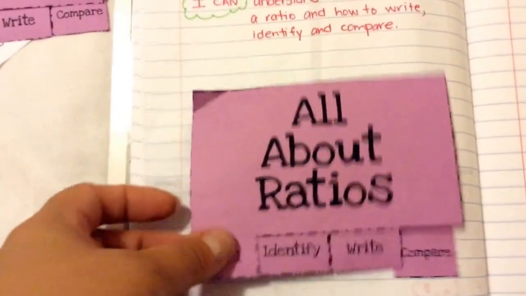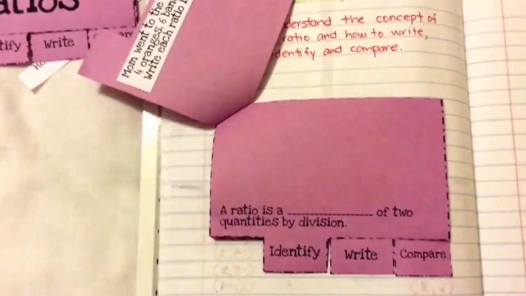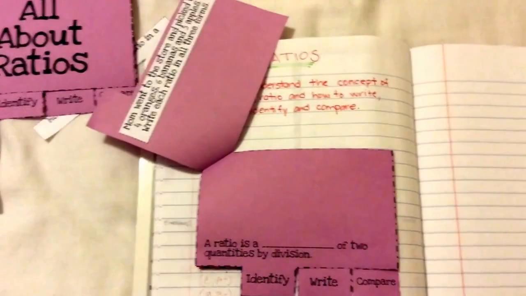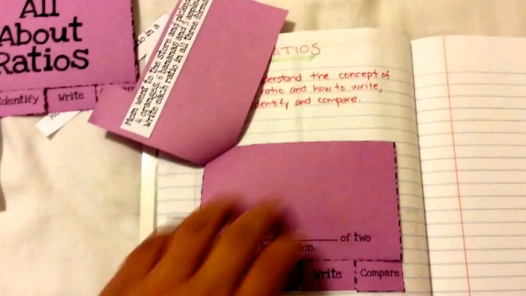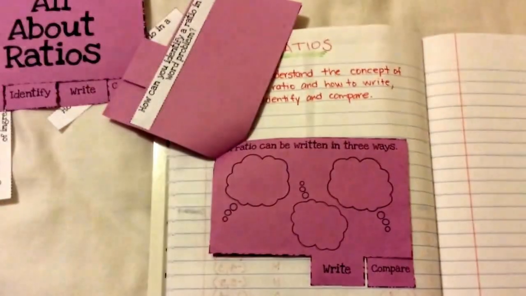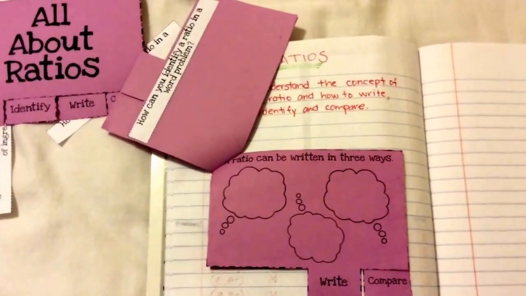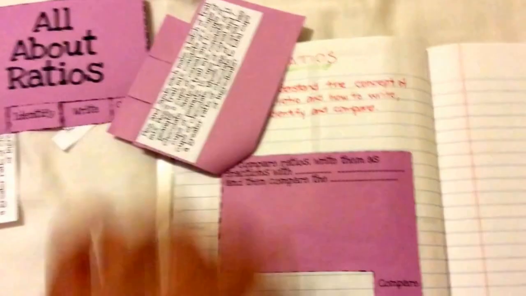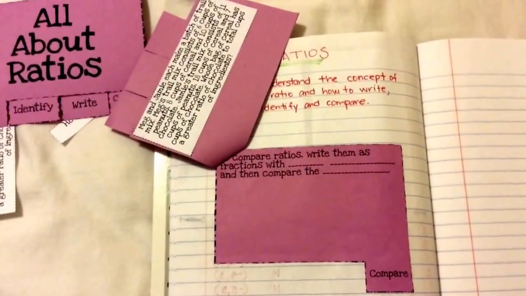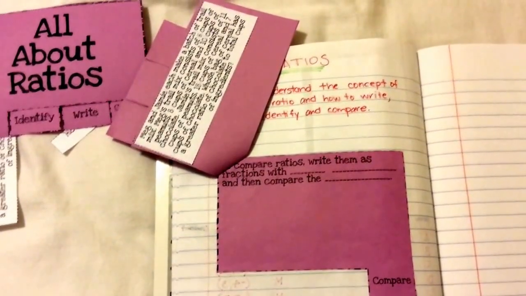All about ratios. You flip it, you have the identify tab and the little paragraph glued behind. Flip again, you have the write tab and how can you identify a ratio in the word problem. Flip it one more time, you have the compare tab and the long paragraph about the trail mix.